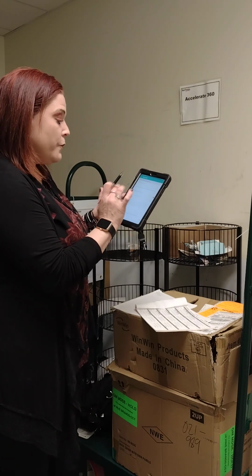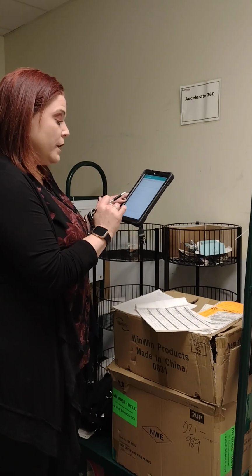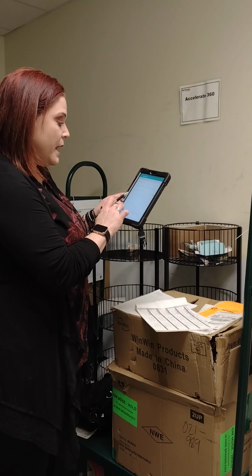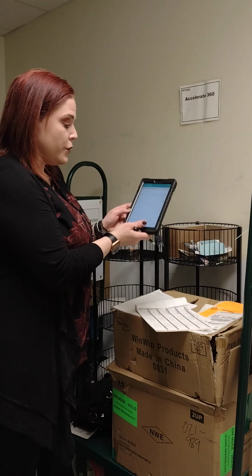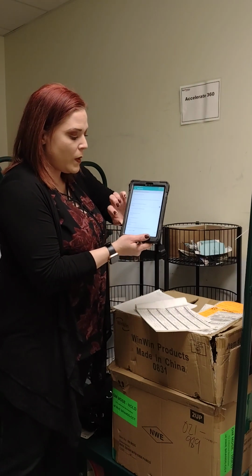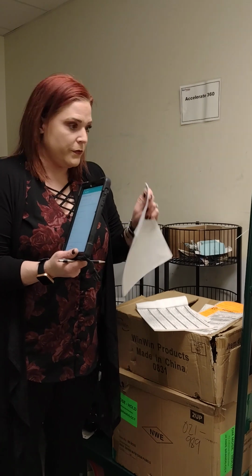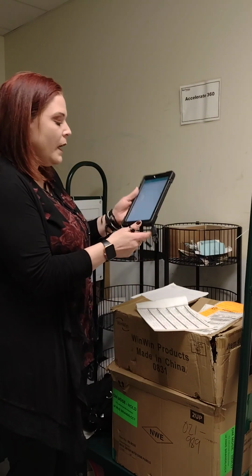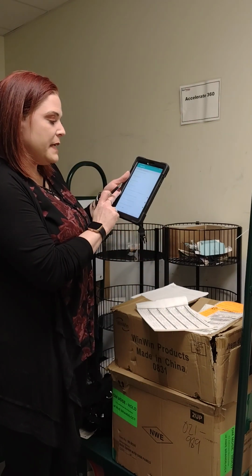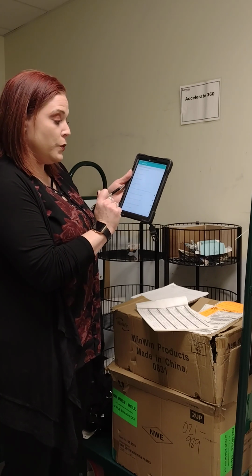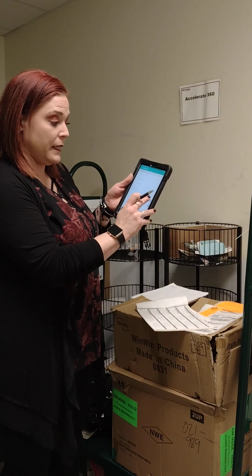The reason for your return, you need to make sure that you select that as well. This is where you'll enter your total product quantity as well as your total cost. Those things again are found on the back of the credit invoice that the store can provide for you. Next, you will come down and it has an option to scan the UPS tracking number.